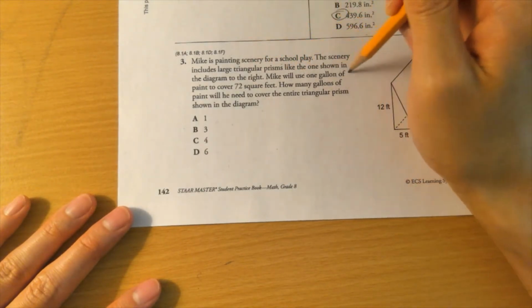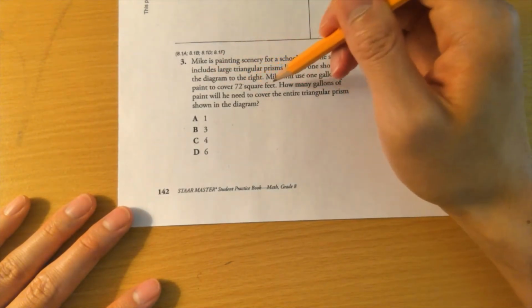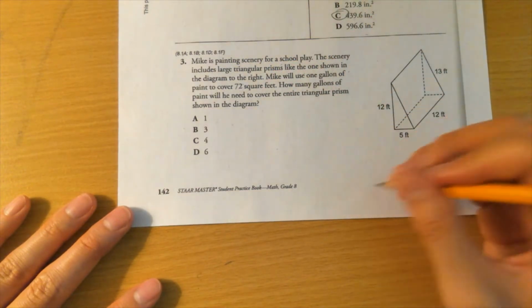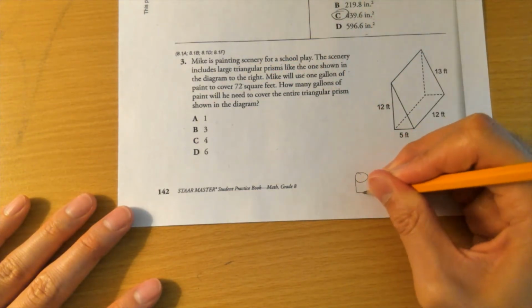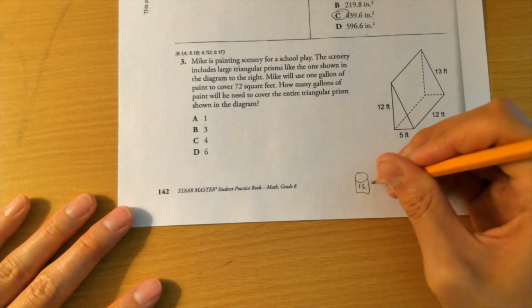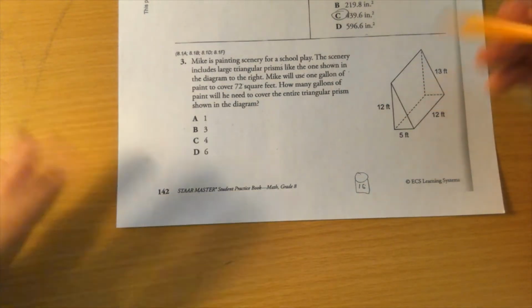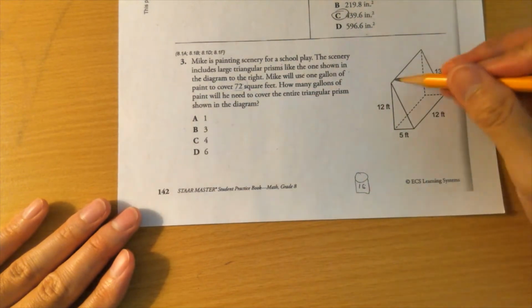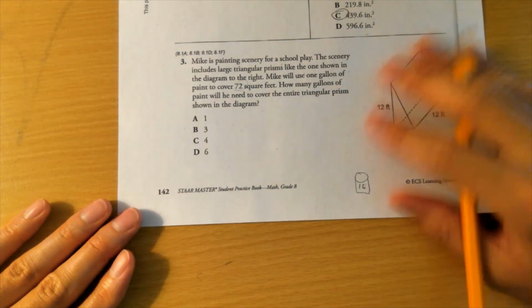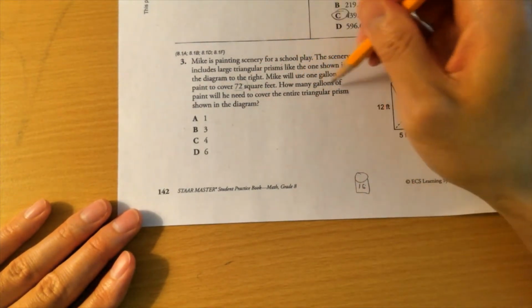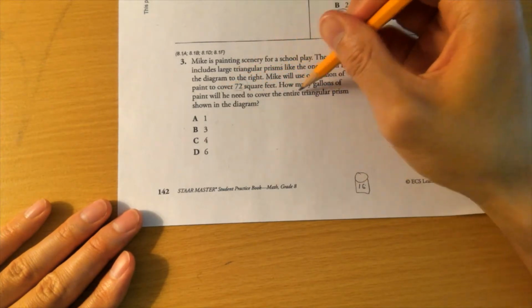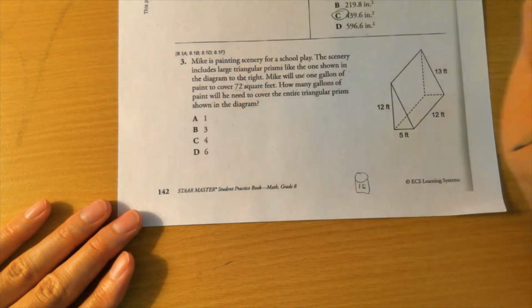Mike will use 1 gallon of paint to cover 72 square feet. So if he bought a gallon of paint, 1 gallon, this gallon of paint covers 72 square feet. I don't know how much 72 square feet turns out to be in this picture. How many gallons of paint will he need to cover the entire triangular prism shown in the diagram?